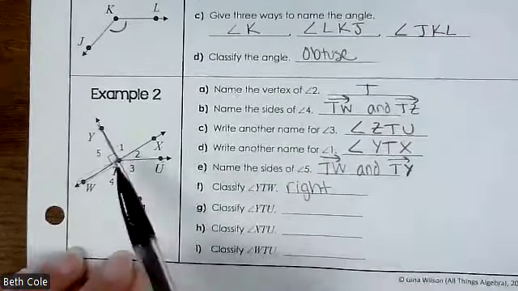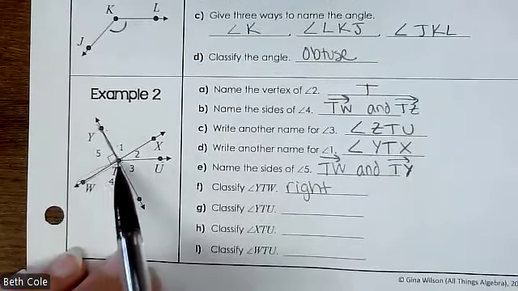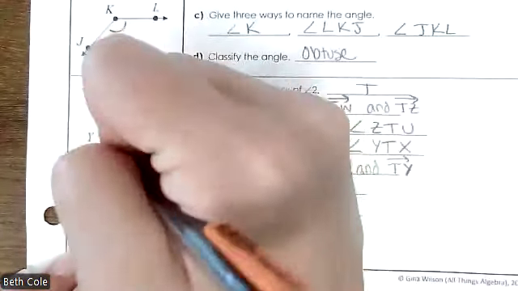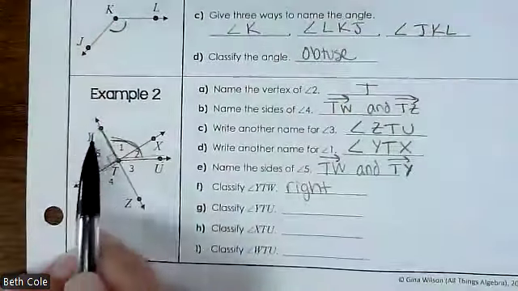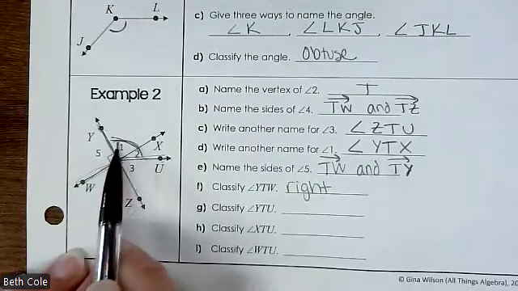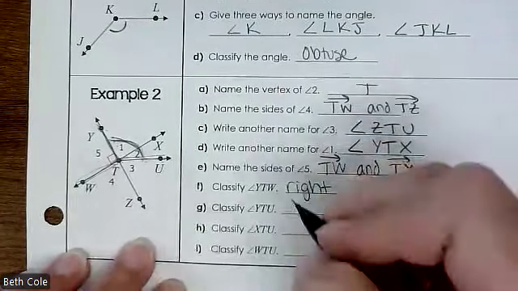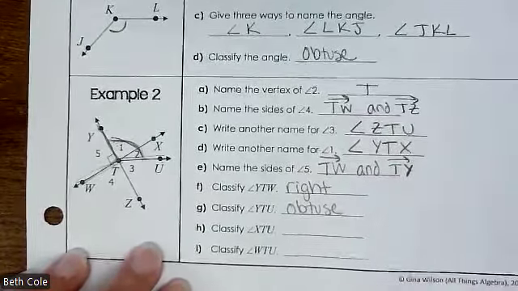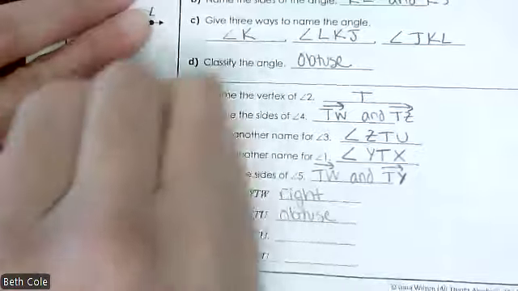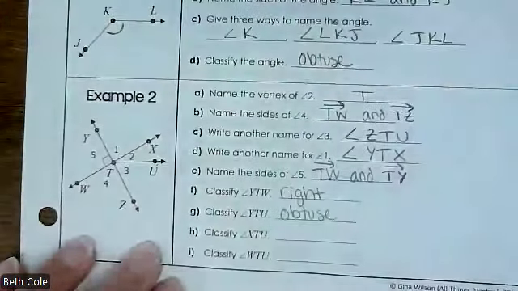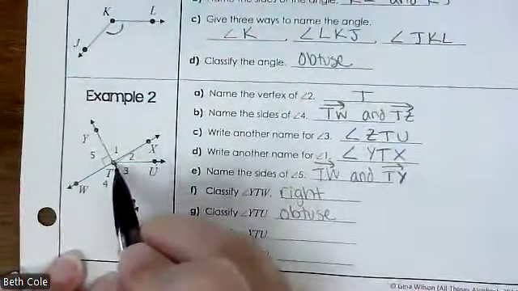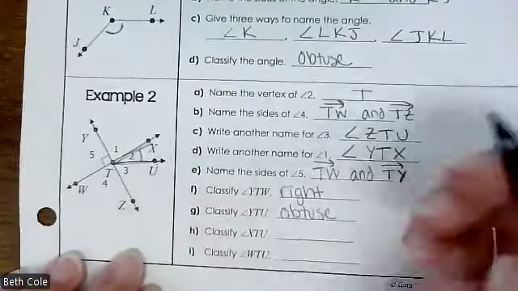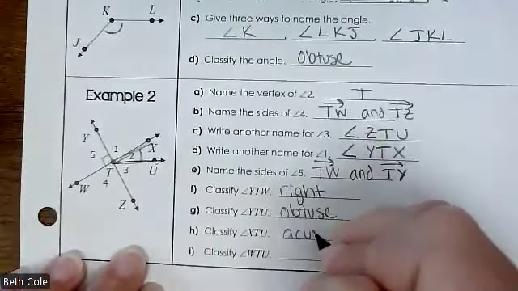All right, YTU. Again, watch me point to this. YTU is all of this. Do you see that there? YTU. Obtuse. It's like angles 1 and 2 together. So obtuse. Let me erase all the markings I put on here so I can point to the next one. All right, we've got XTU. So that's this one. That's angle 2. Good. Acute. That's a tiny little one.